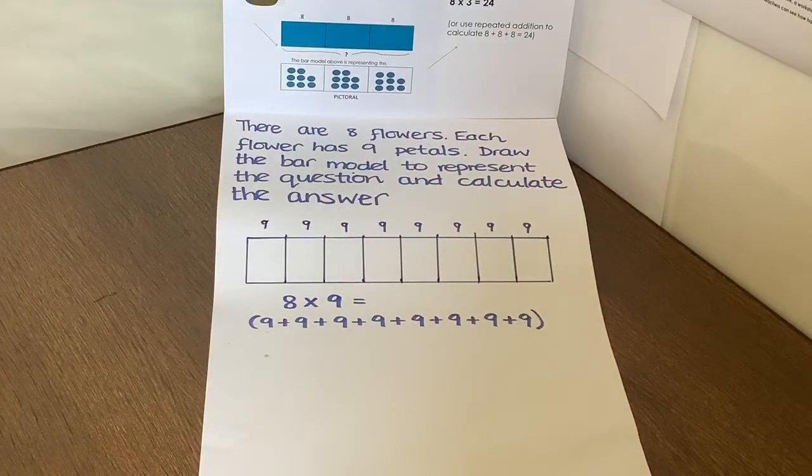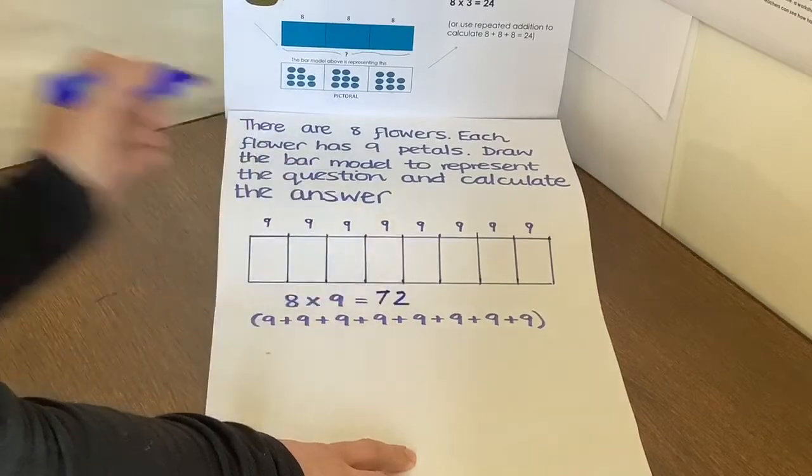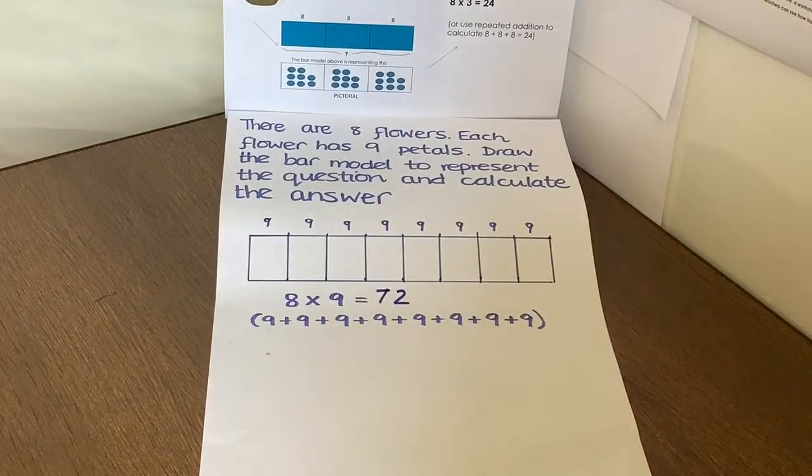So 8 9s are 72. So how many petals were there altogether? There are 72 petals. How did you get on? Good, I hope. Let's try some more.